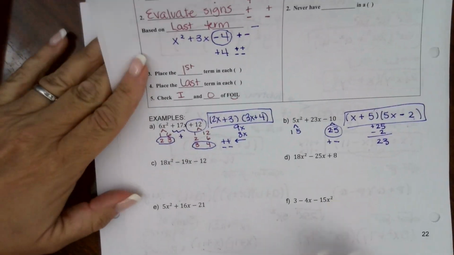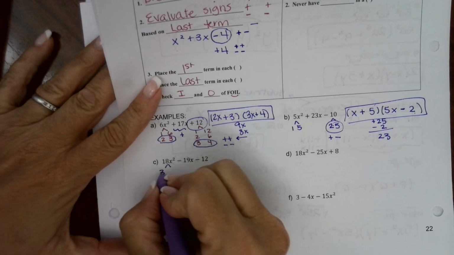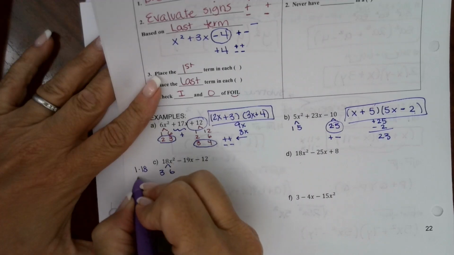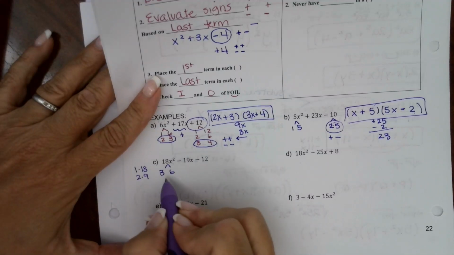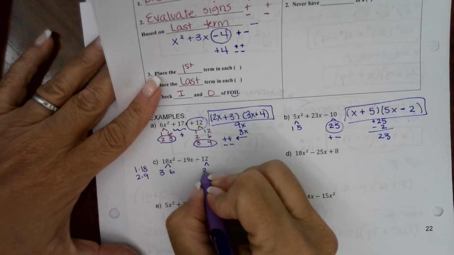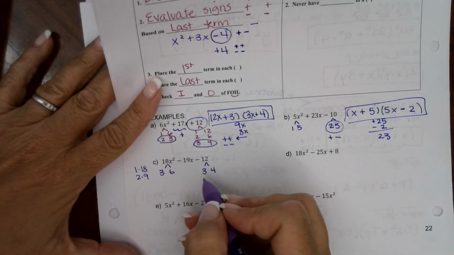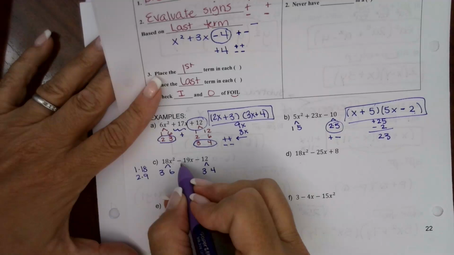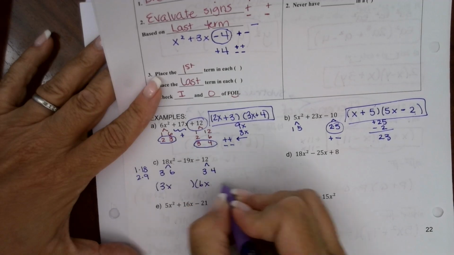Okay, let me do one more. So if I look at the two middle terms that I have here, it's going to be 3 and 6. Now remember, I could have used 1 and 18, I could have used 2 and 9, but when I'm doing guess and check, I want to find the ones that are closest together. Same thing here. I want to try to use 3 and 4. Maybe it won't work. I might have to go back and do 2 and 6. It's negative, so I'm going to have one positive, one negative. This is negative, so my bigger number is going to be negative. Okay, so I end up with 3x and 6x.